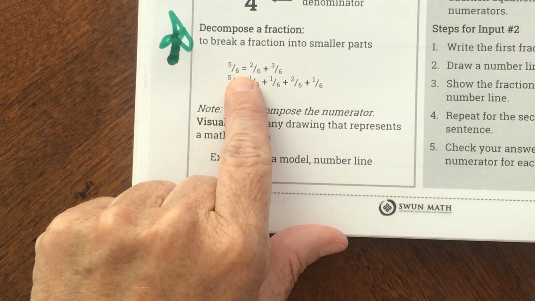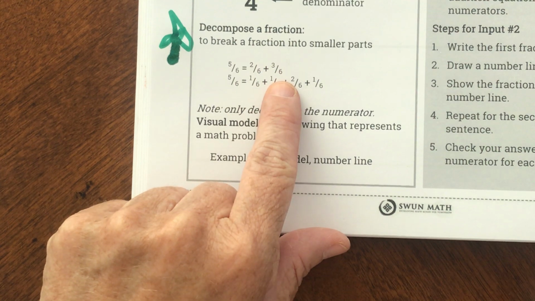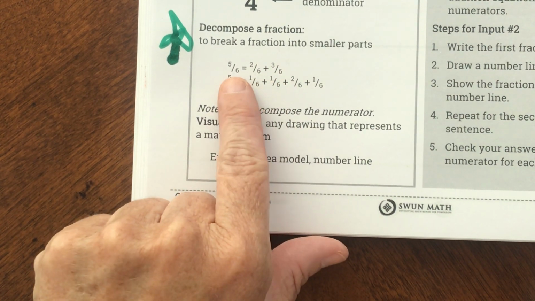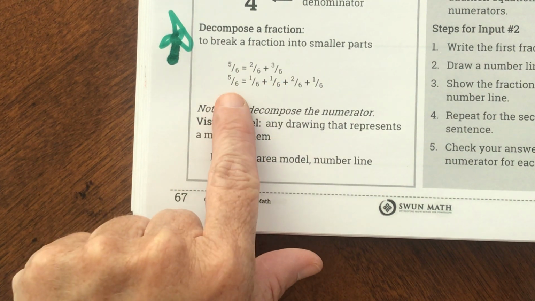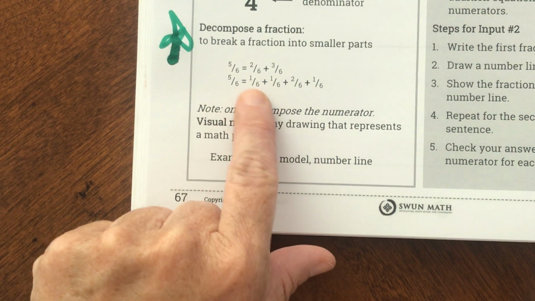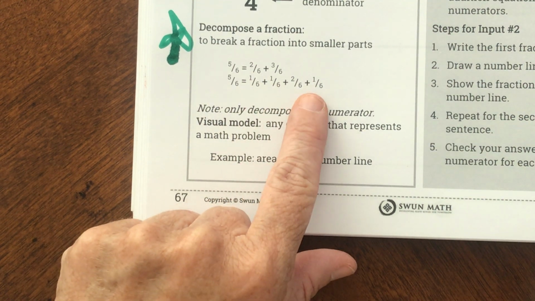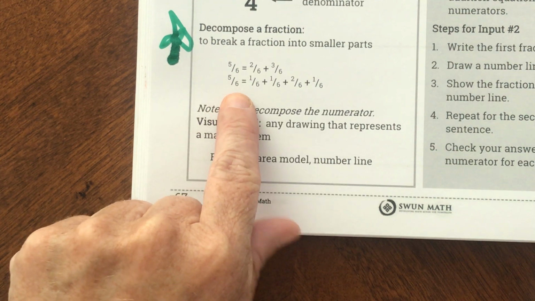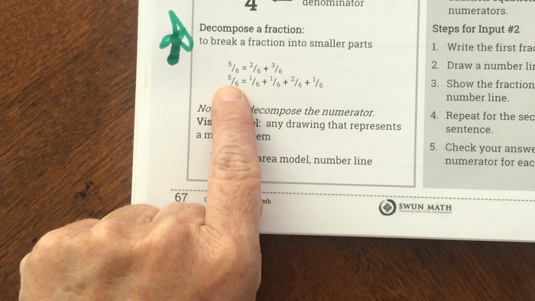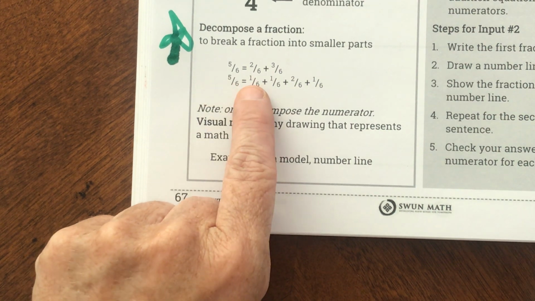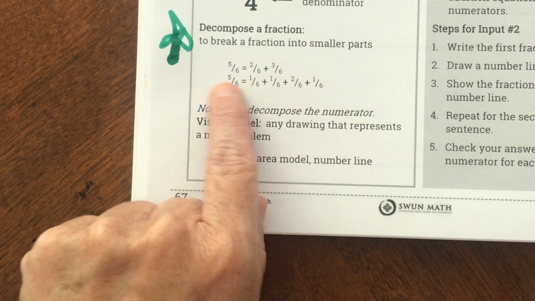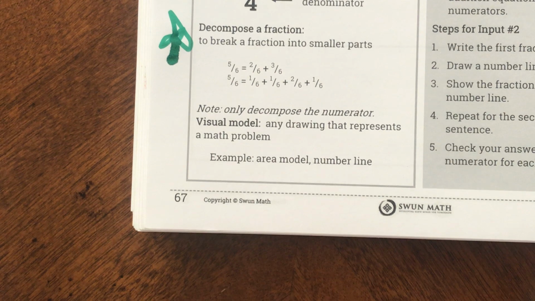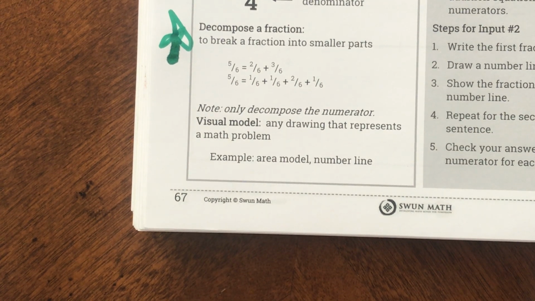So our 2 examples here are 5/6 is equal to 2/6 plus 3/6. If you notice, when they broke this up, they only broke up the numerator. The denominator always stayed the same. So I also could break up 5/6 into 1/6 plus 1/6 plus 2/6 plus 1/6. So again, the denominator is always 6, but the numerator of 5 was decomposed or broken up into 1, 1, 2, and 1, because when I say 1 plus 1 plus 2 plus 1, I end up with a 5. So when you decompose fractions, you only decompose the numerator.